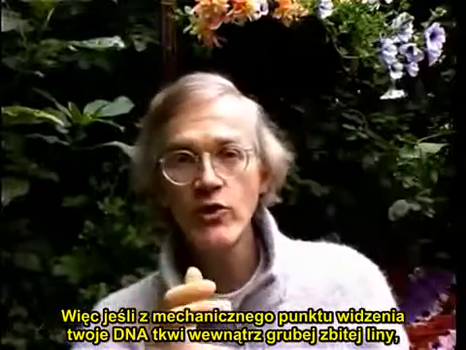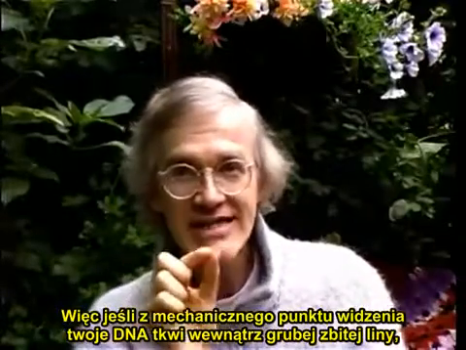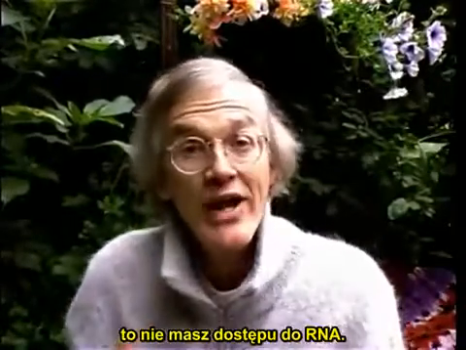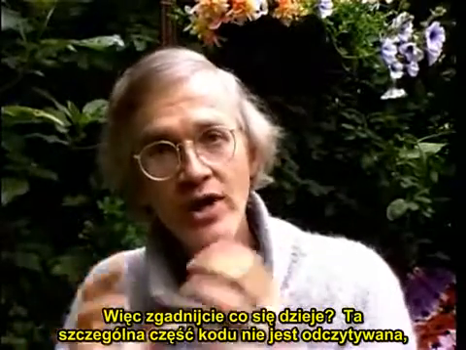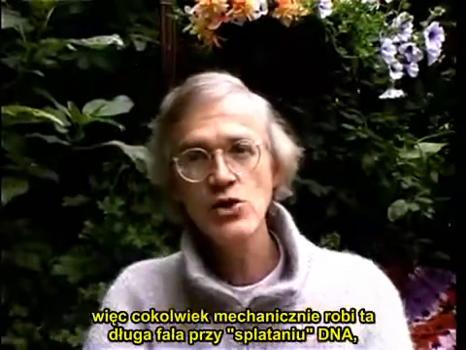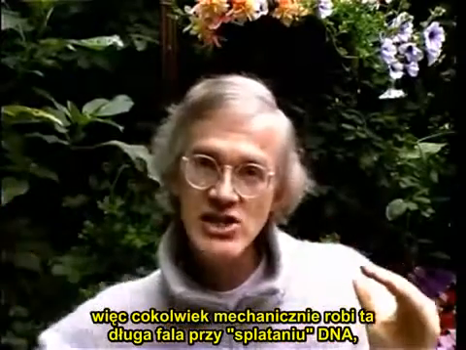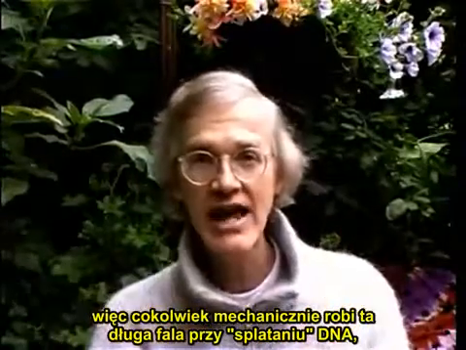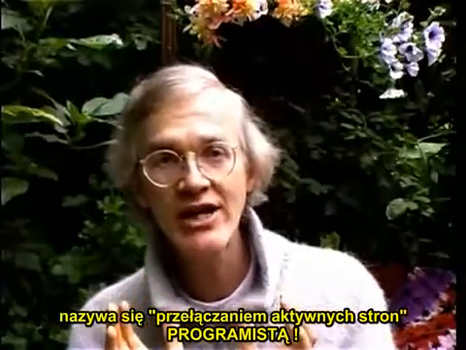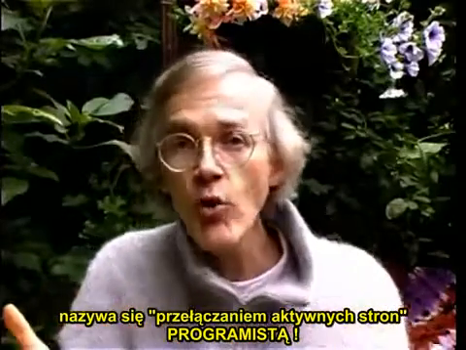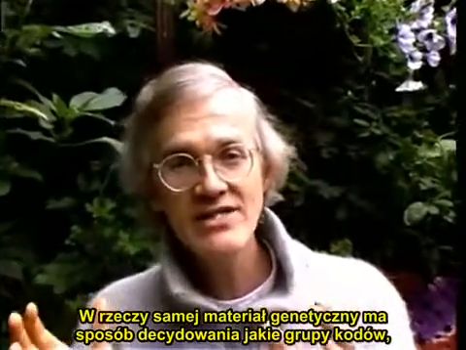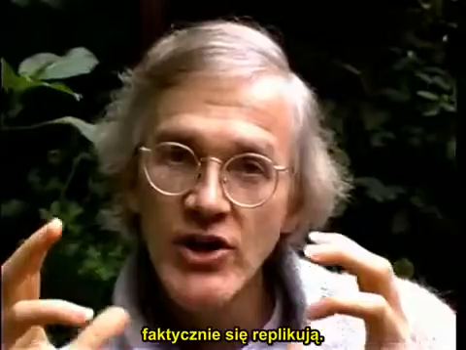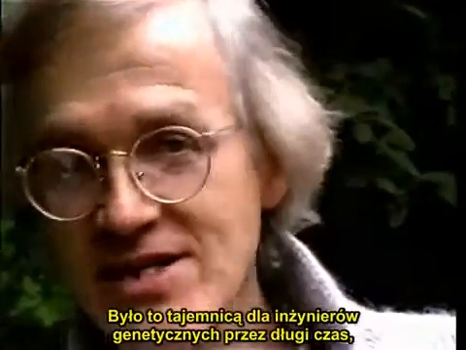So from a mechanical point of view, if you're some of the DNA and you're tucked inside the thick, fat rope, you don't have access to the RNA. So guess what's happening? That particular section of code does not get read. And so, in fact, whatever mechanically does this long wave braiding in your DNA is what's called switching the active sites. The programmer. So in fact, the genetic material has a way of deciding what groups of codes do in fact replicate.